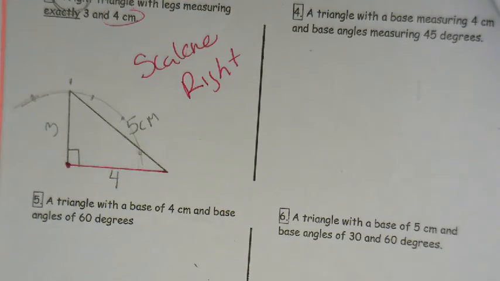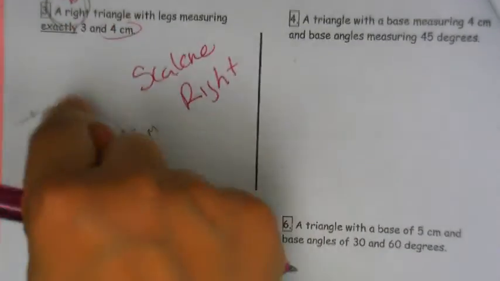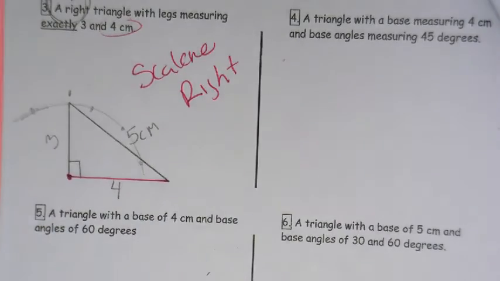Scalene right. How do you know it's right? Because it literally says it. It literally says right there. All right, let's jump over to number 6. I think number 6, if you're confused with number 3, that's fine. I understand.